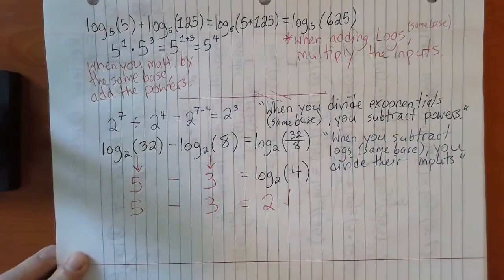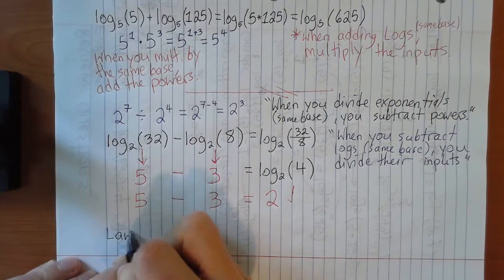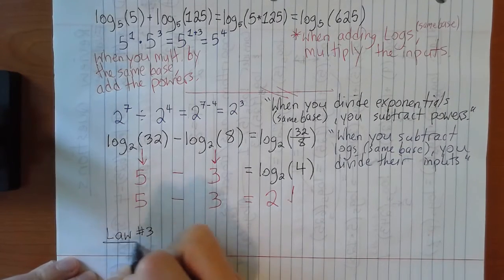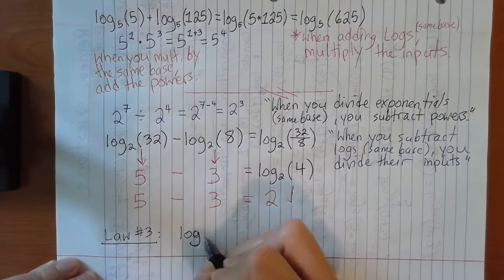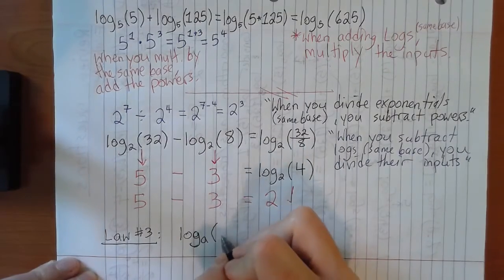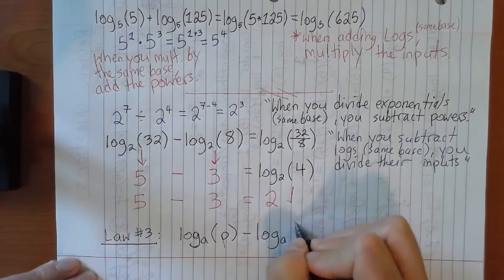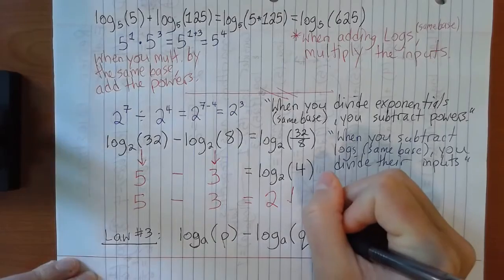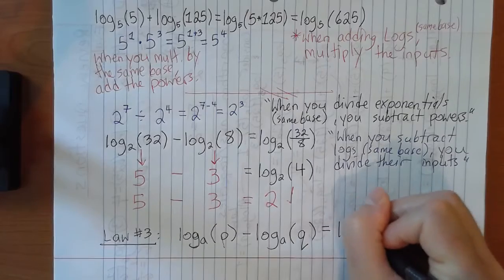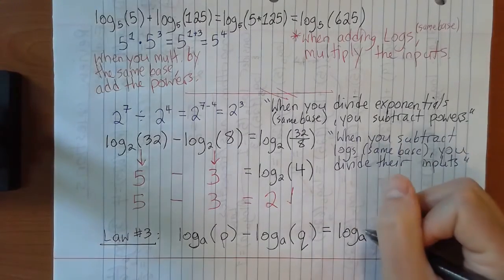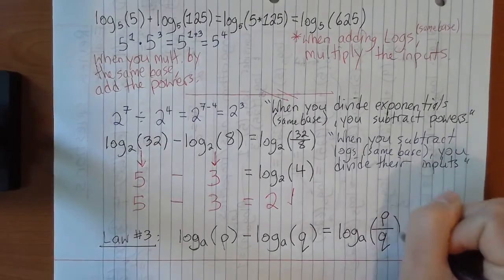And now finally, let's write out our logarithm rule, which is rule number 3. Law number 3 is that if we have log base a of some number p, and we subtract log base a of a different number or the same number q, that ends up equaling log of the same base a of p divided by q.